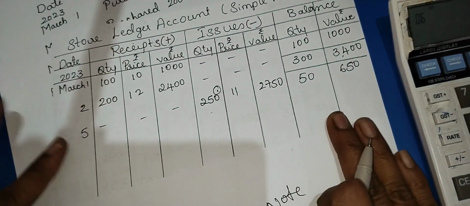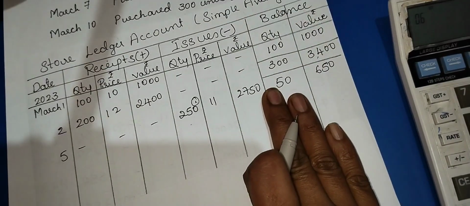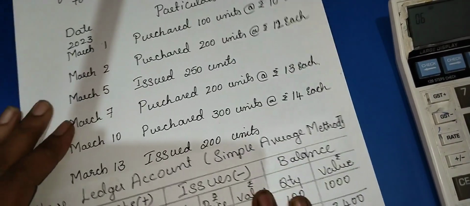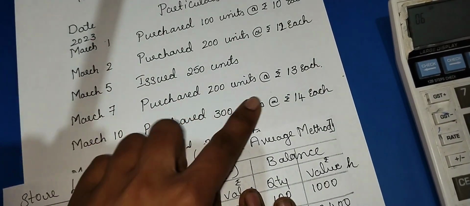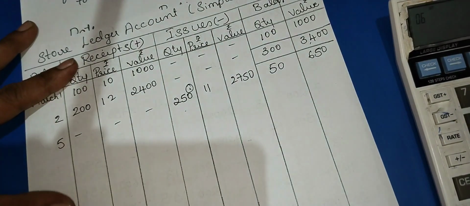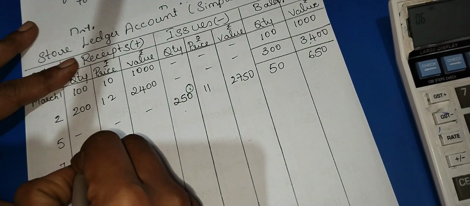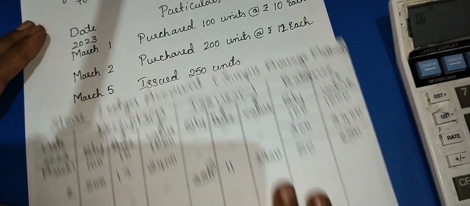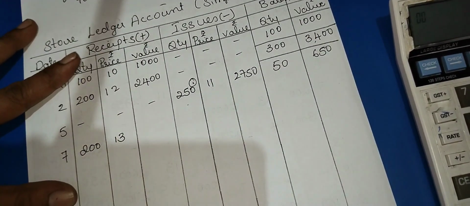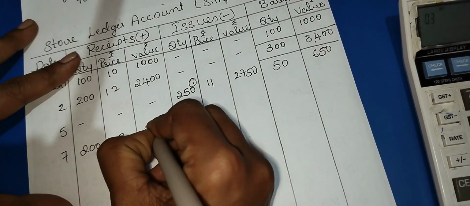Yes, the next transaction is on 7th. On 7th we have a purchase of 200 units at rupees 13 each. 200 purchase on 7th. 200 units at rupees 13 each. 200 into 13 is 2600.